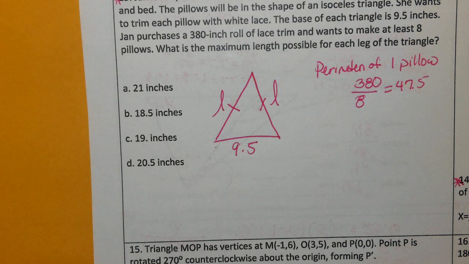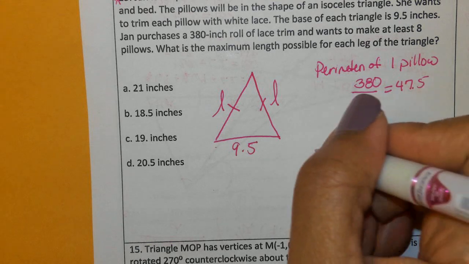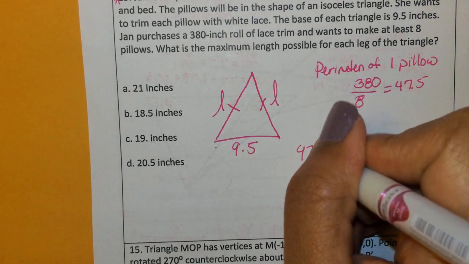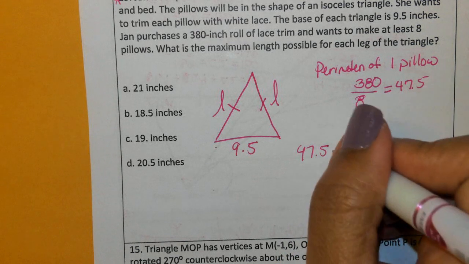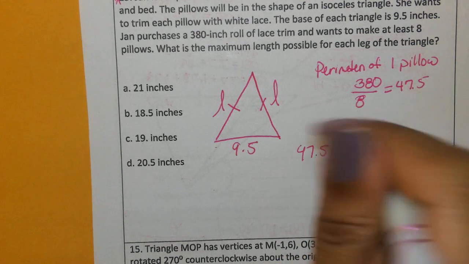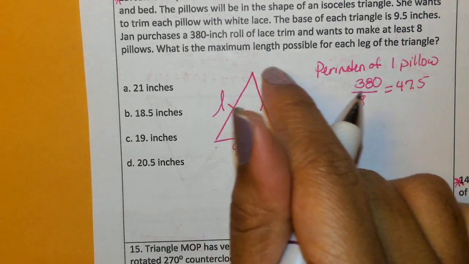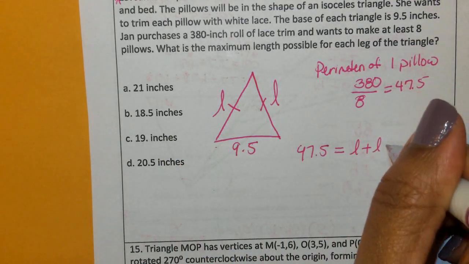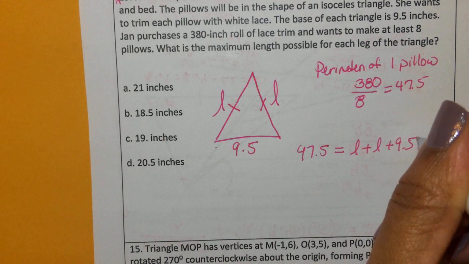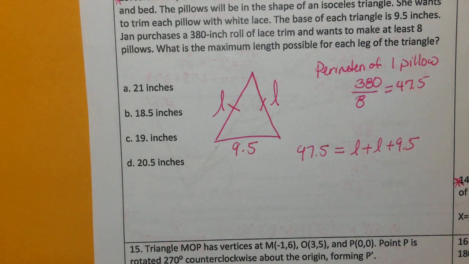For me to go ahead and figure out what the maximum length for each one of these legs could possibly be, I need to go ahead and write out that 47.5, right? And then what I need to do is then put that equal to the perimeter, which is going to be L plus 9.5. Okay, so this is what we're going to do here.